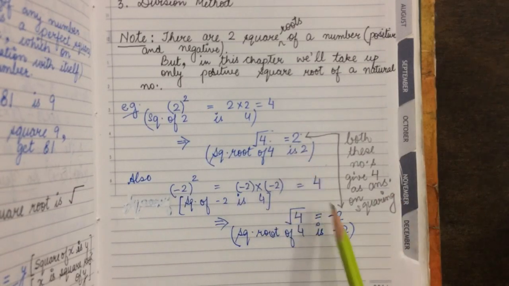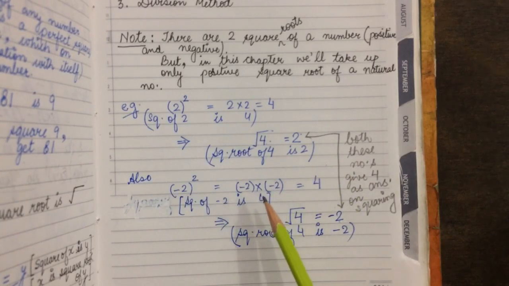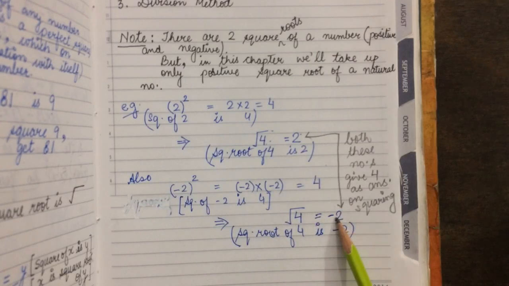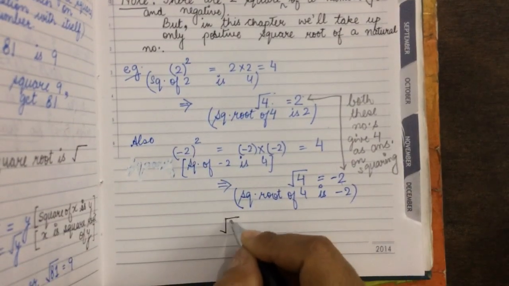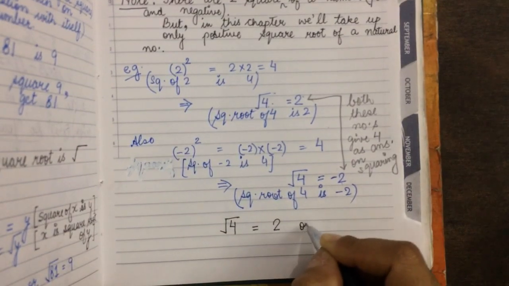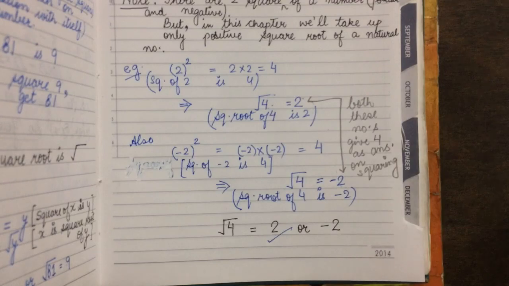So if there are two numbers which on squaring give me 4, that means if I want to find out the square root of 4, there will be two answers. Both numbers which on squaring give me 4. So I would write square root of 4 equals 2 or minus 2. But in this chapter, we are going to work with only positive answers. In higher classes, we like to consider both depending on the question.